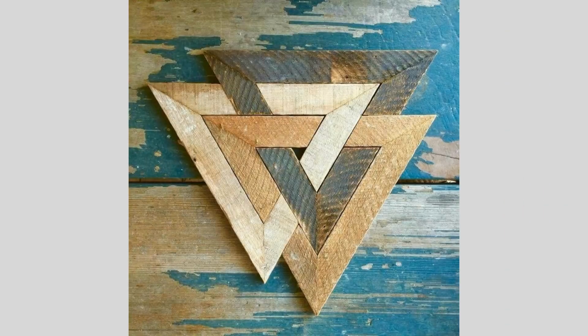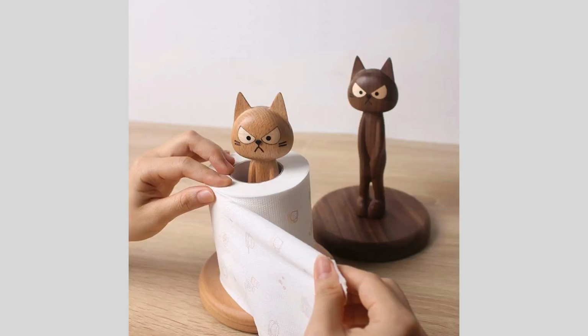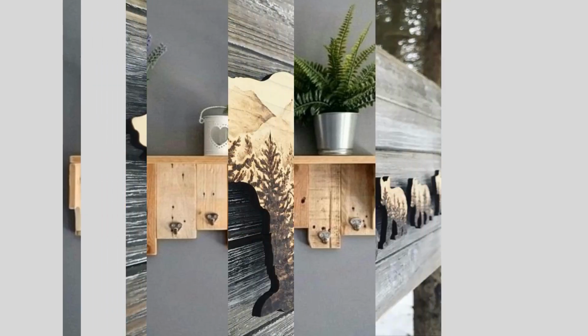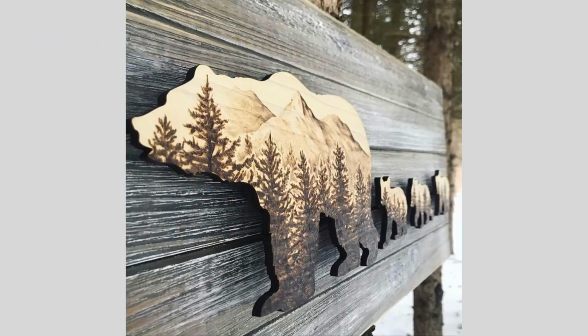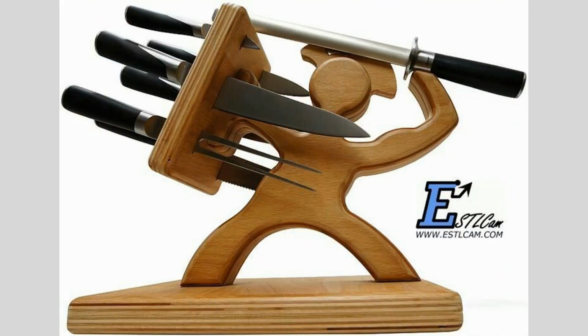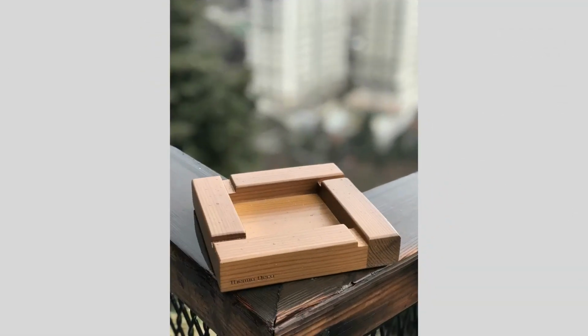Wooden wall clocks. Design unique wall clocks using different wood types, incorporating artistic numbers or shapes for a modern touch. Nature-inspired art. Create designs that mimic natural forms, such as trees, leaves, or waves, to bring an organic feel to your decor. Wooden jigsaw puzzles. Craft decorative puzzles that can be hung on walls or used as interactive art pieces for children and adults alike.